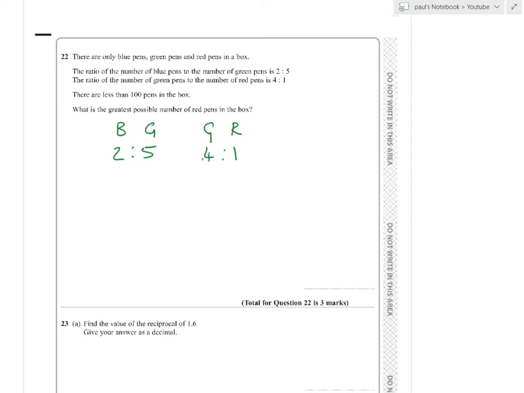Now the trick here is you've got to get these the same. So if I multiply, then you can merge the two ratios together. So I multiply that by 4 to get 20, multiply that by 4 to get 8. So I've got blue to green is 8 to 20. Now this is 20 because I'm multiplying green by 5, and red becomes 5. So I can have blue, green, red as 8 to 20 to 5.